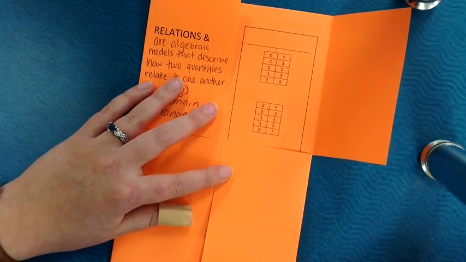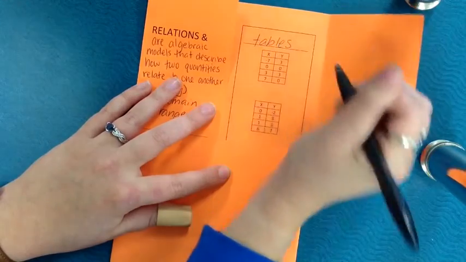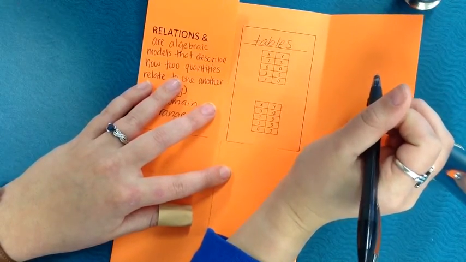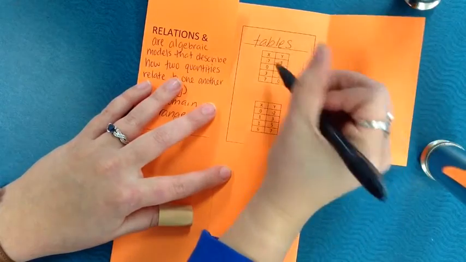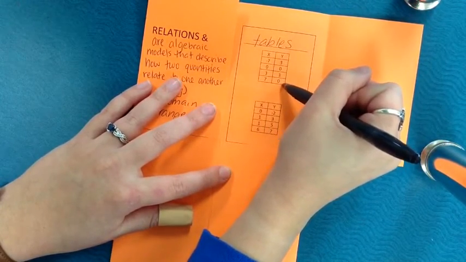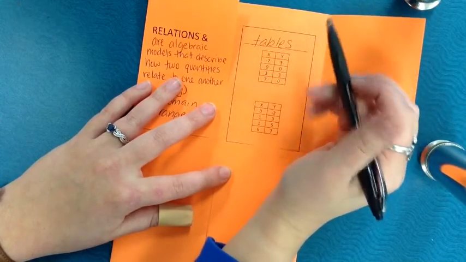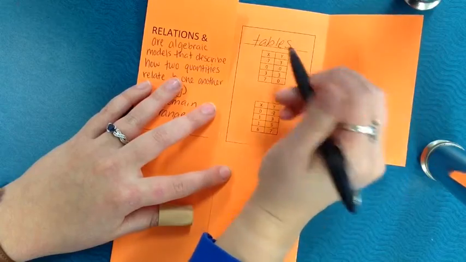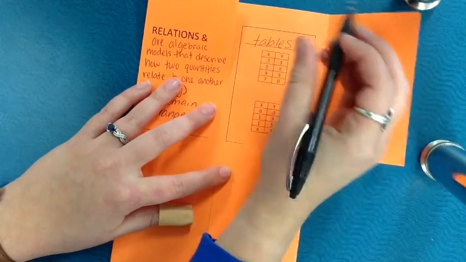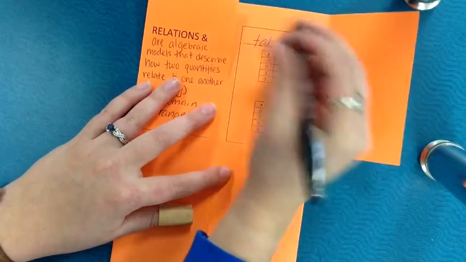The next one we're going to talk about is tables. Now tables also have x and y, and you see the x's are all in one column, and the y's are all in one column as well. You may also see a table written with the x's all in one row on top, and the y's written in one row on the bottom. All right, but we can write this table as ordered pairs.